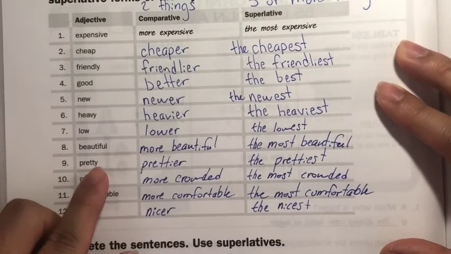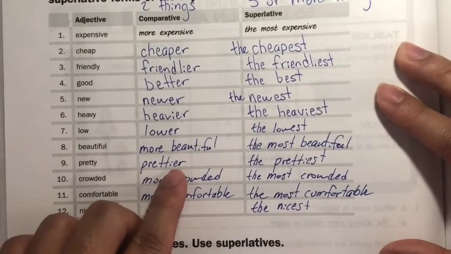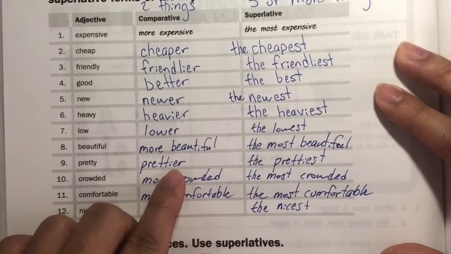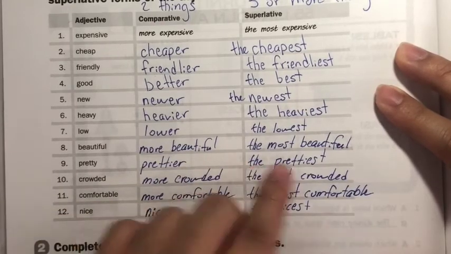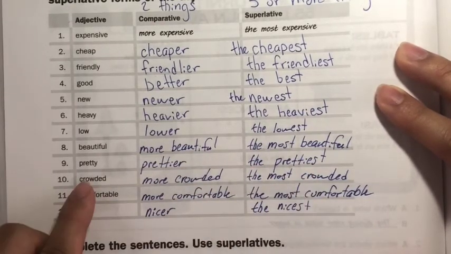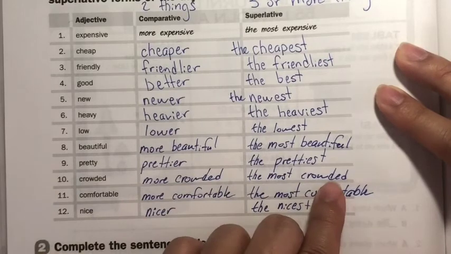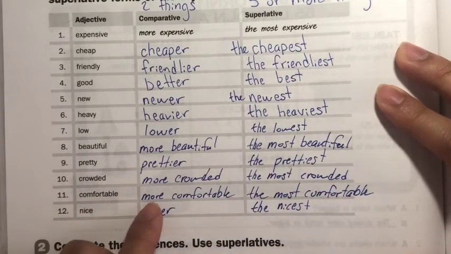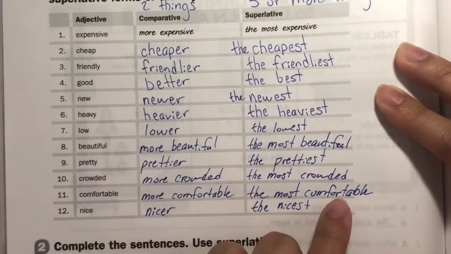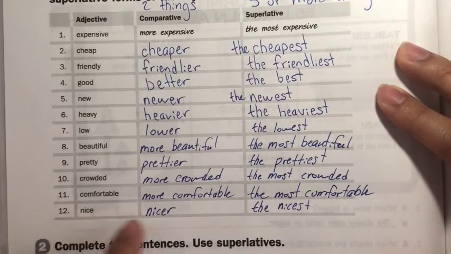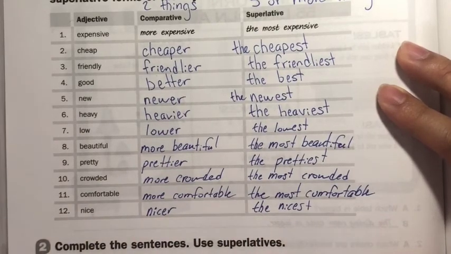Pretty ends with the letter Y, so we replace the letter Y and we write prettier. For 3 things, we say the prettiest. Crowded, more crowded, the most crowded. Comfortable, more comfortable, the most comfortable. Nice, nicer, the nicest. All right, you can finish the rest.